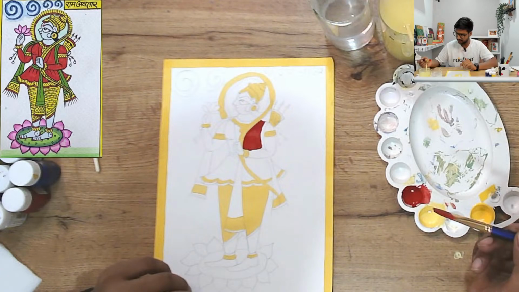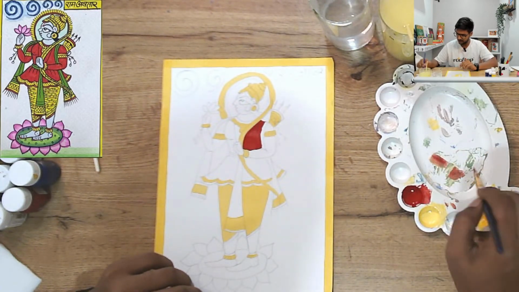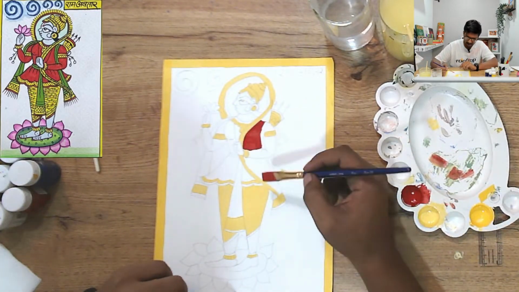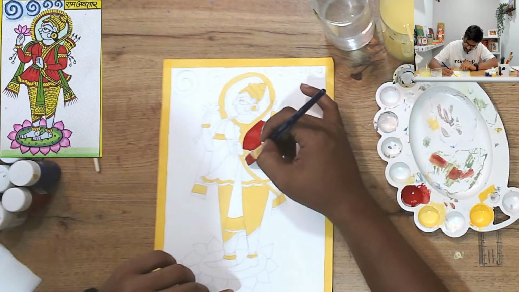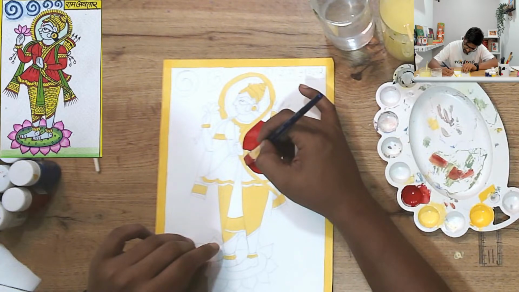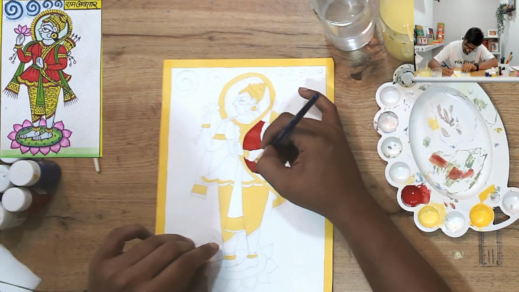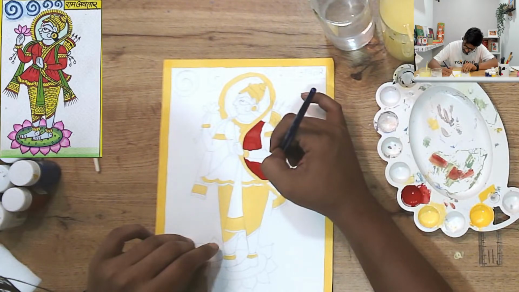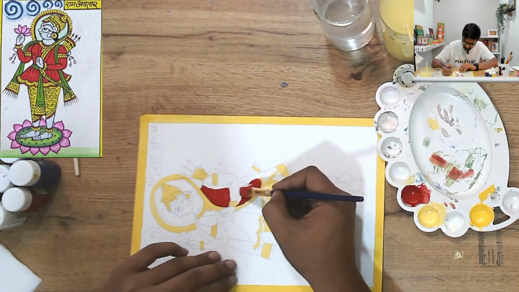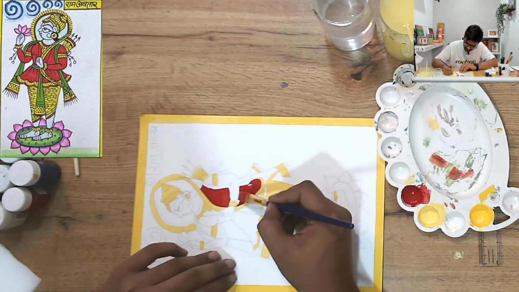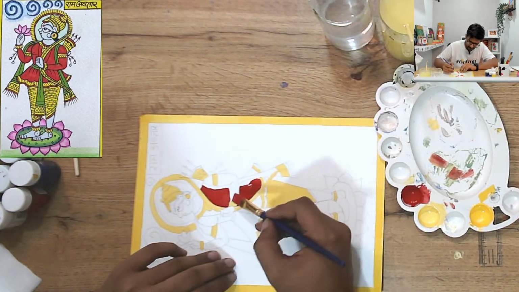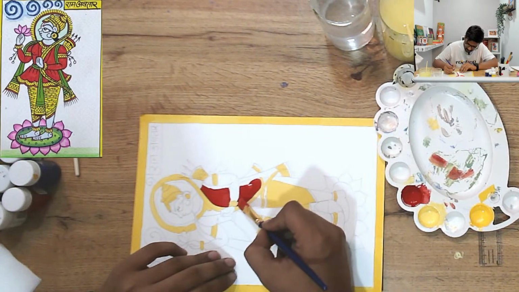Okay, now we'll take this red and do this area as well. We can rotate the canvas. Oh, actually, we can just paint this entire area red.